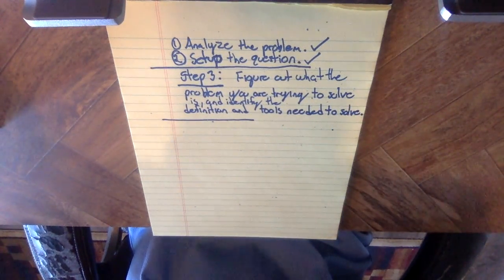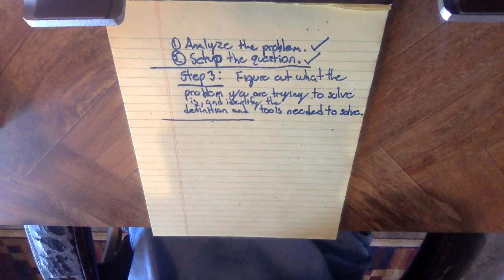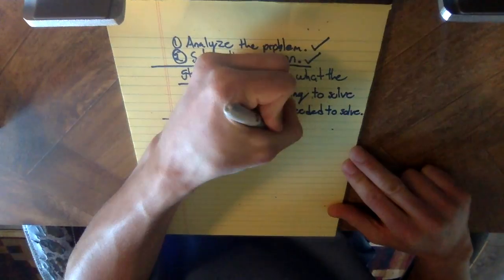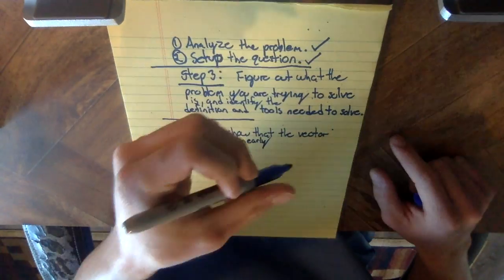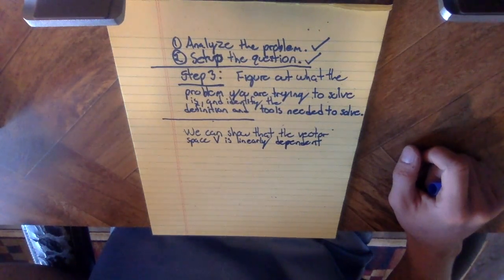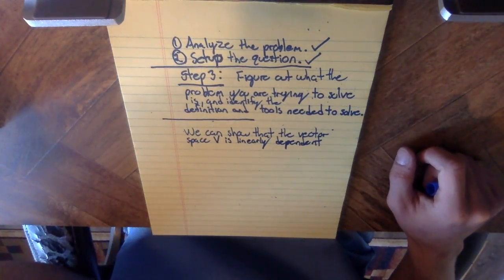is to figure out what the problem you're trying to solve is on a deep scale and identify the definition and tools needed to solve it. We can show that the vector space V is linearly dependent if we can construct the vectors v1, v2, and v3 using 2 of the 3 vectors.